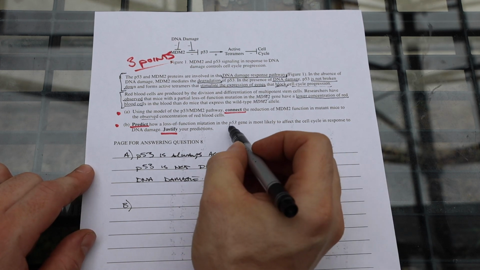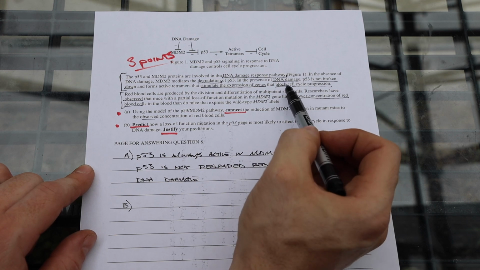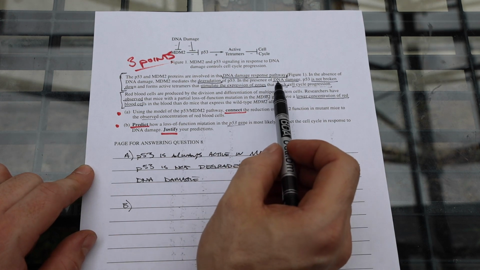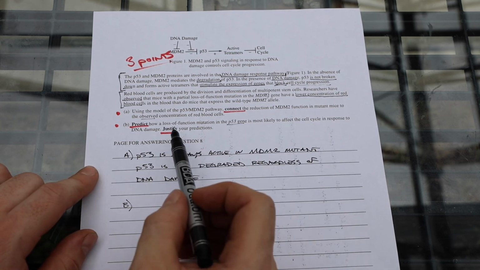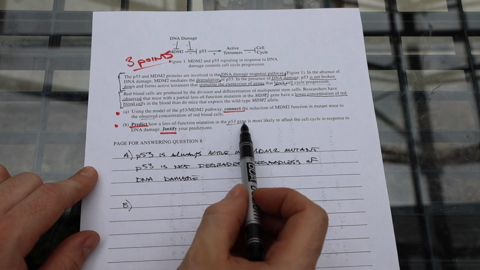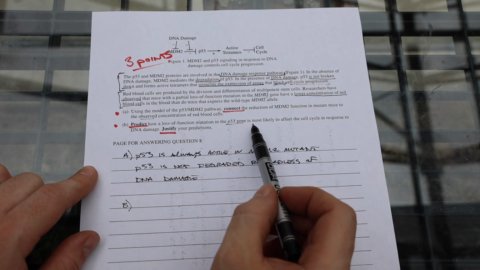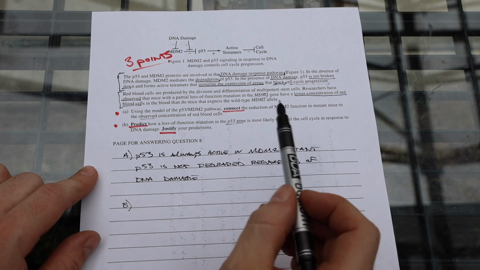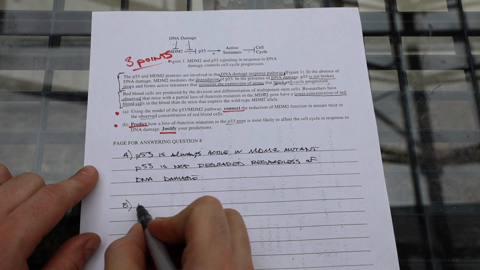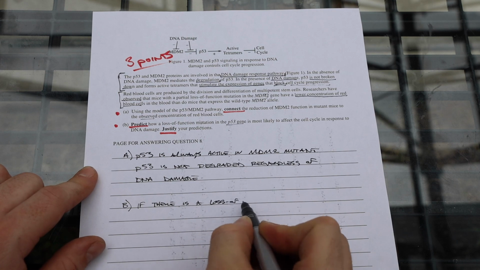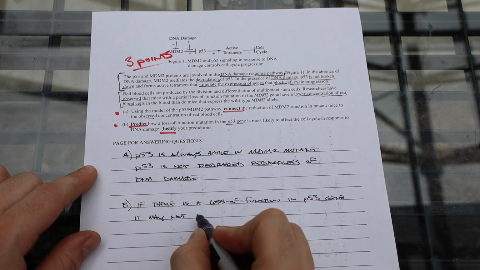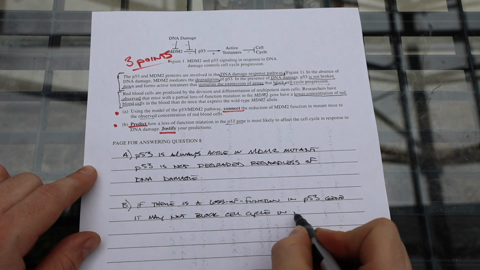So the p53 gene, what does it do? It blocks the cell cycle, ideally when there's DNA damage. So in this instance, how might a loss of function mutation, so p53 doesn't work, most likely affect the cell cycle in response to DNA damage? So let's make a prediction. Okay, if it has a loss of function, perhaps it won't do its job when there's DNA damage. Okay, that could be a problem.